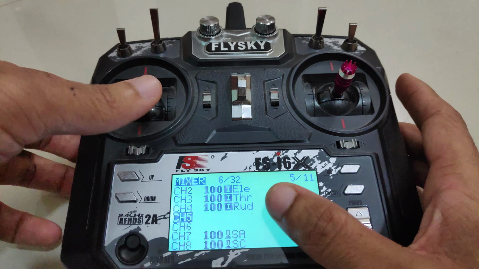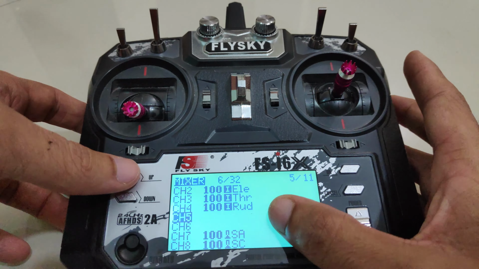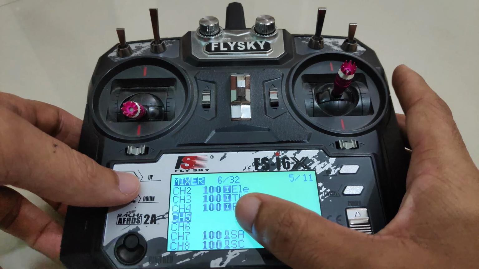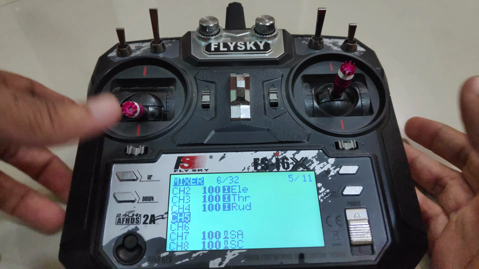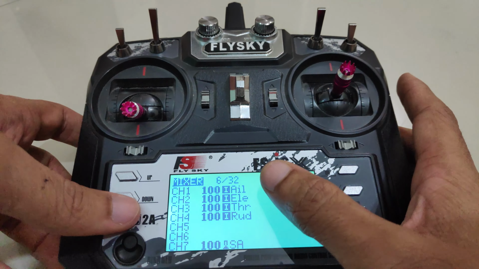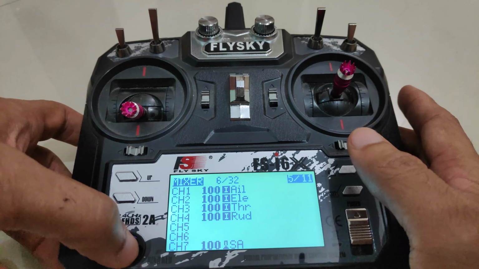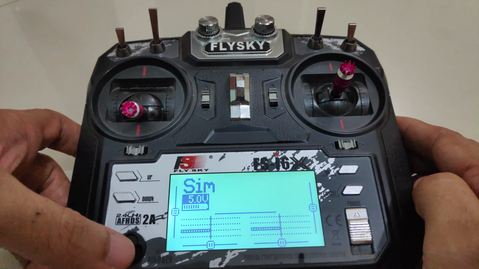And like I said, channel 5 and 6 are not working at this moment, but I'm sure it'll be fixed in the next firmware, so that way we can use an additional 2 channels. So in total you can use 8 channels. Once you set up all the channels in the mixer page that you want to use, go to the radio setup.